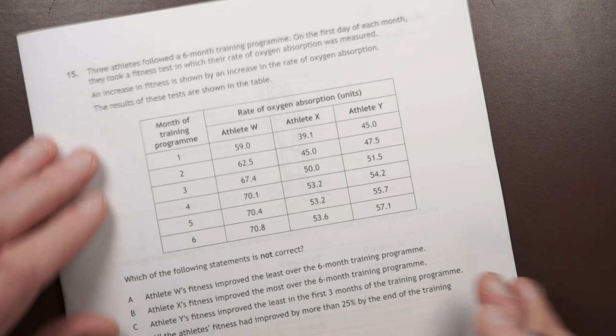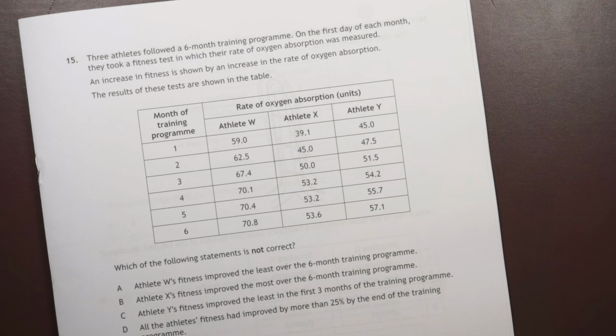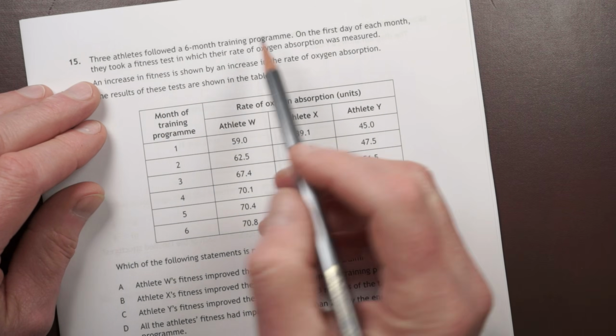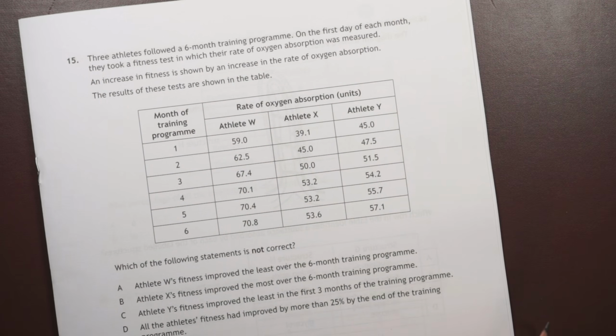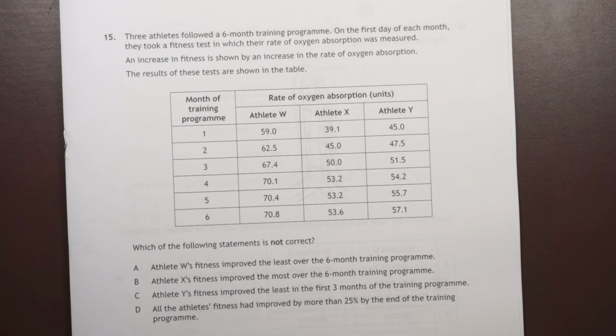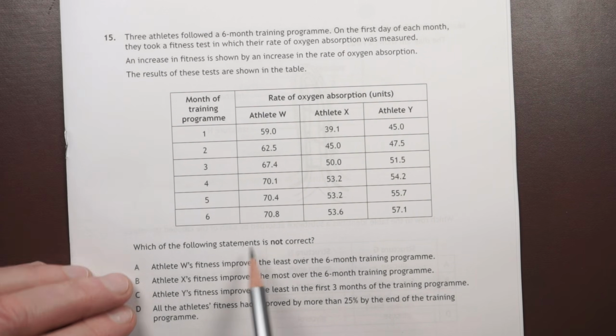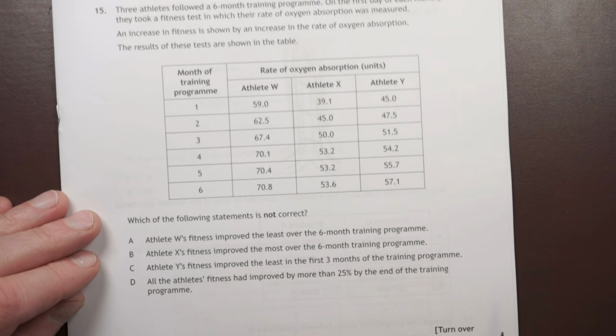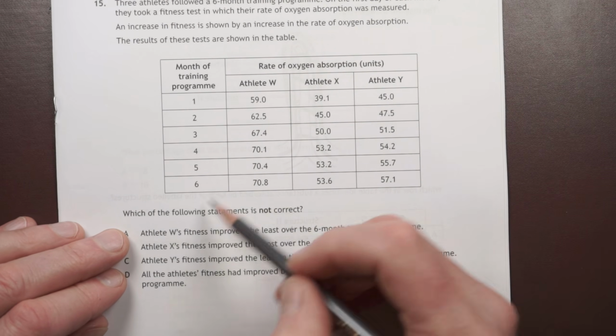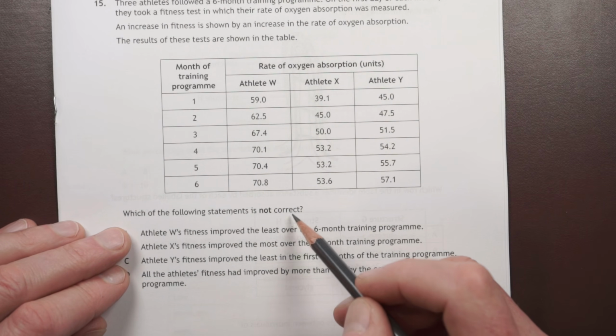Okay, so, ay caramba, look at this for a multiple choice question. Right, the 3 athletes followed a 6-month training regime. I'll let you read that. You can pause the video and read it yourself. The point of this is that we have to figure out which of these statements is not correct using the table, all right? So which of the following statements is not correct?